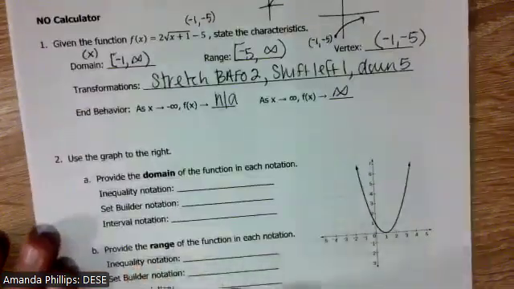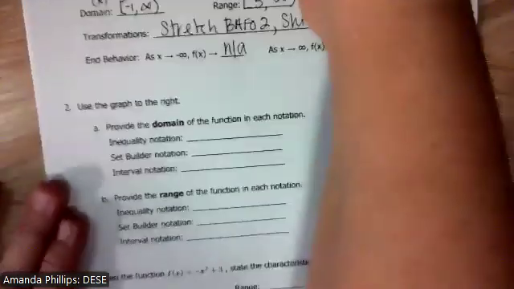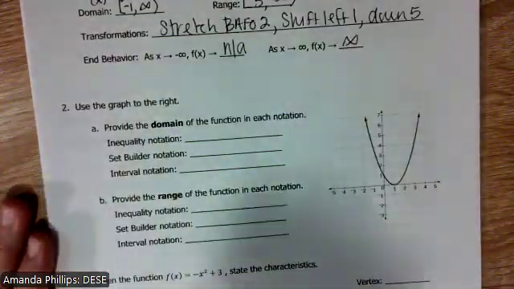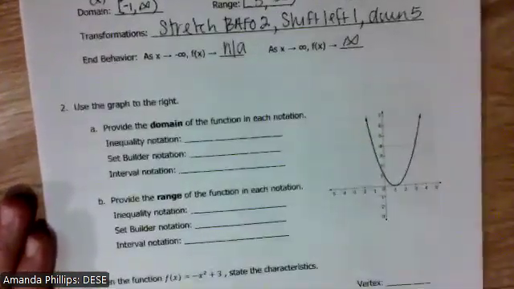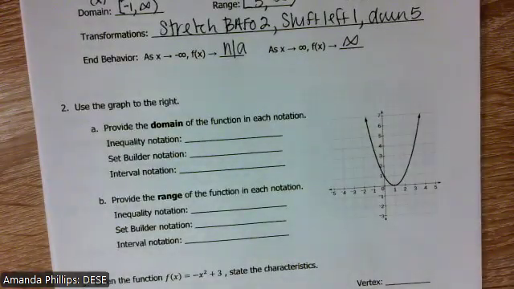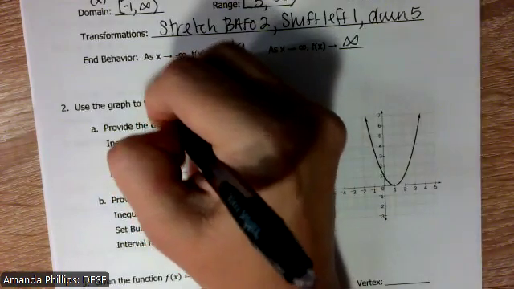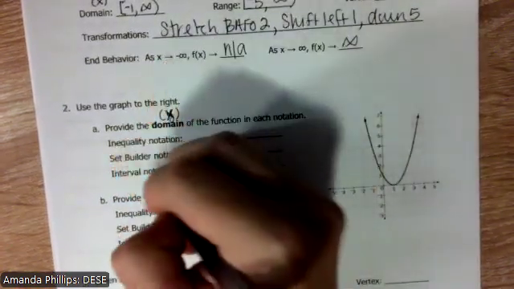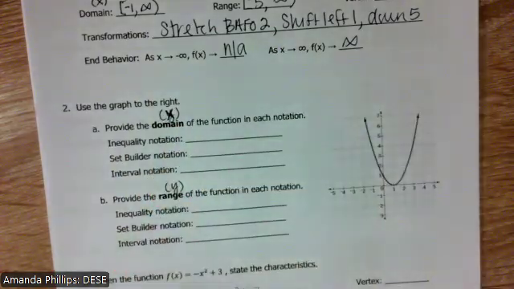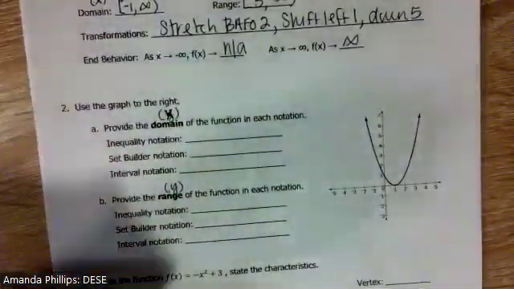All right, number 2. This is one where we really struggled in our first quiz, and I take partial responsibility for that. And so we're going to make sure we hit this hard, and hopefully we're getting better at it with all the warm-ups and things we've been doing. So my domain is my x values, and my range is my y values, and we need to write it in all 3 notations.